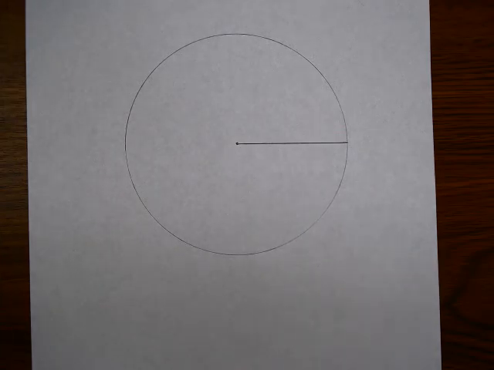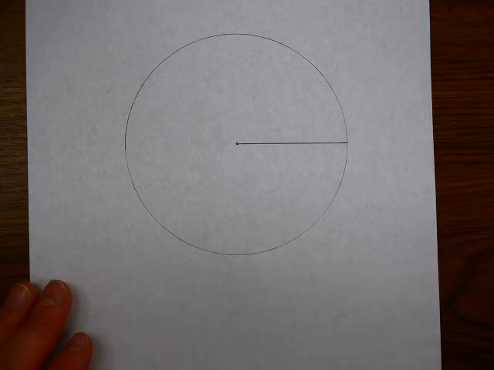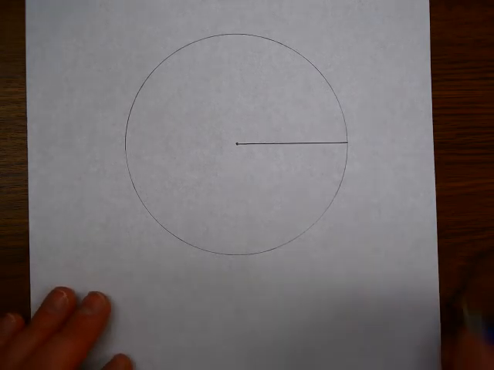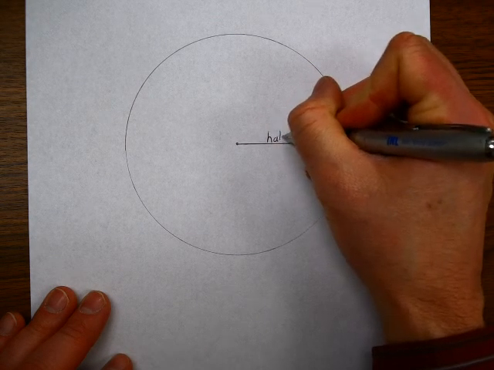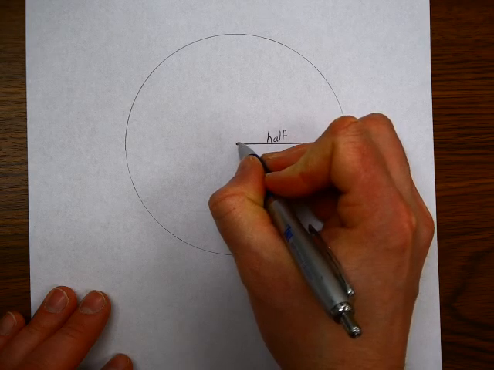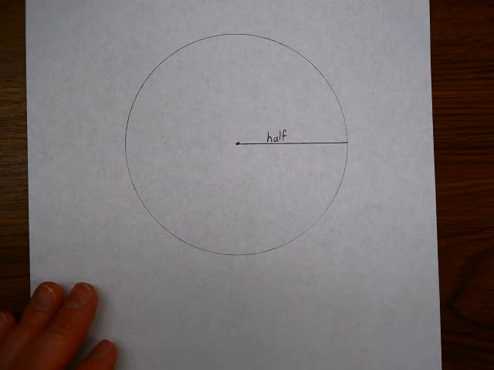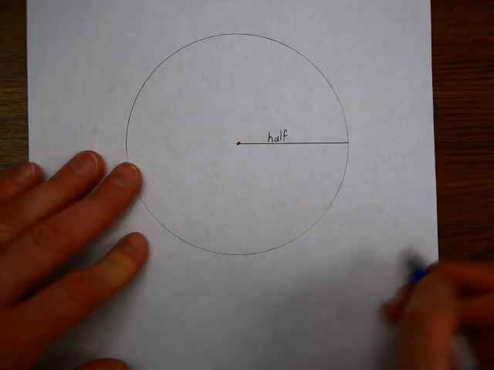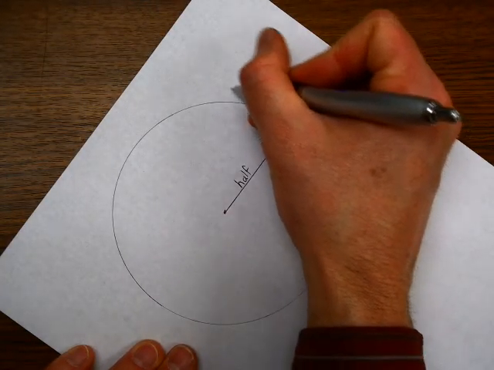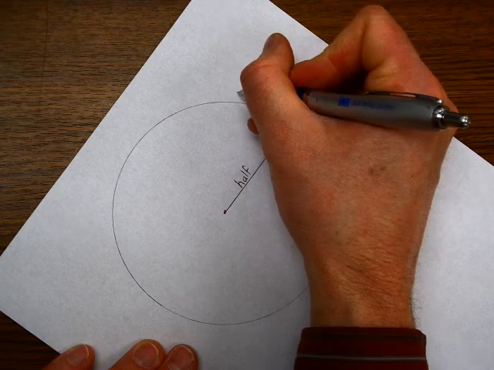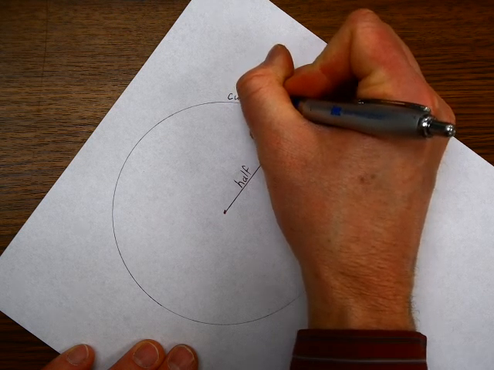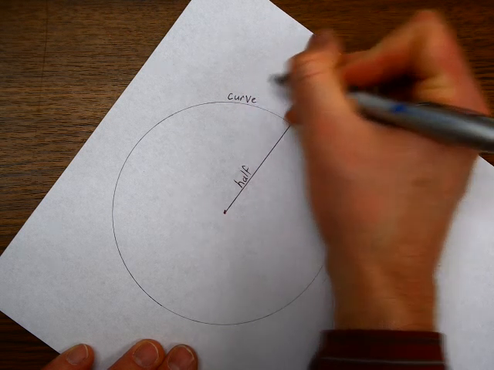Okay, so we're going to pretend we don't know anything about circles, and we're going to see if we can define a new way to measure an angle. So let's call this distance here a half, from the center of the circle to the outside edge. And let's say that if I'm measuring how much of the outside of the circle I'm traveling, we'll call this distance the curve distance.